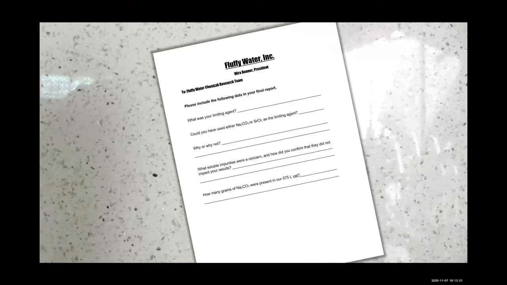Here's the report from our supervisor. What was your limiting agent? Well, we chose to use sodium carbonate as the limiting reactant. Could you have used either sodium carbonate or strontium chloride as a limiting agent? No, we couldn't. So, in explaining to her why, in order to determine the amount of sodium carbonate present in the solution before the reaction, sodium carbonate has to be the limiting reactant.